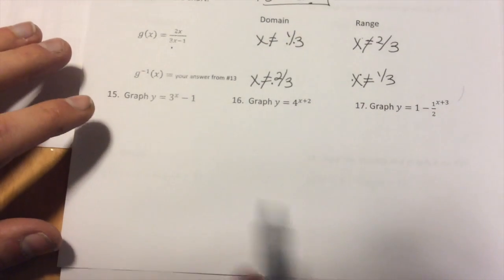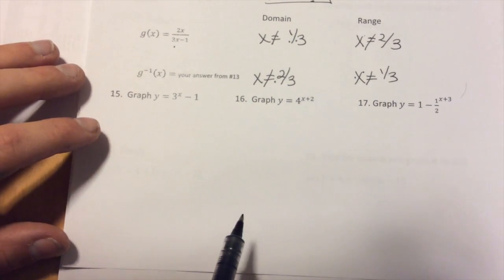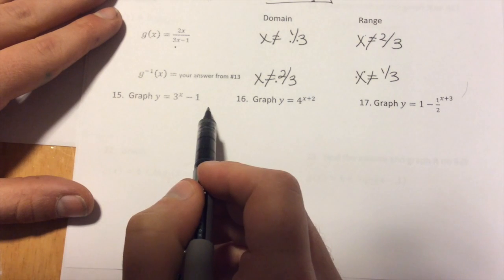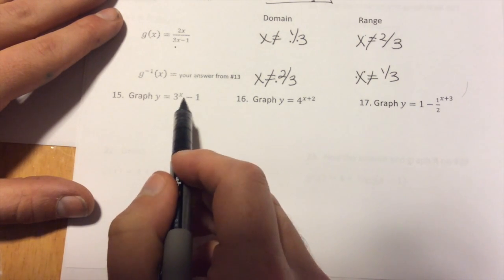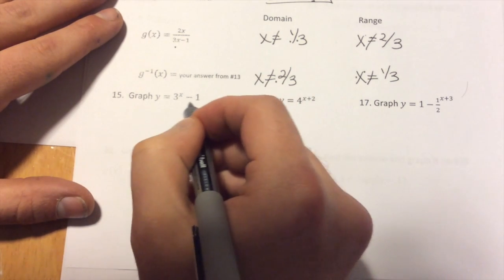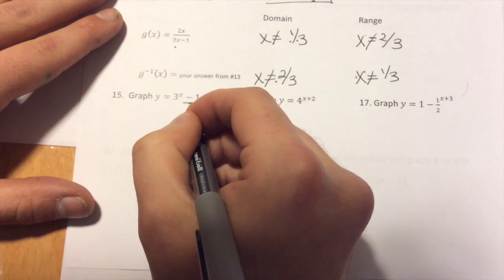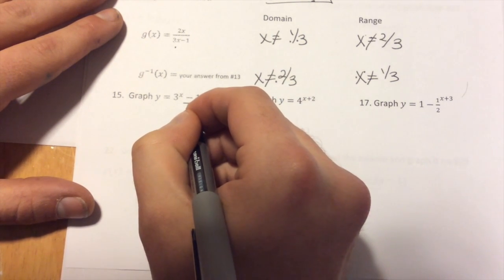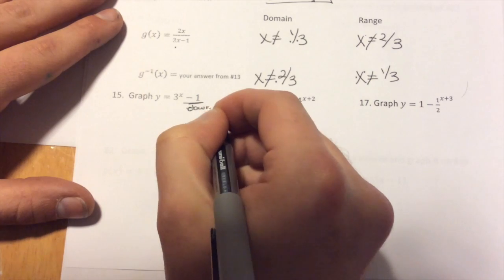Next up, graphing exponential functions. How can we graph a function like this? y equals 3^x minus 1. Well, this minus 1 here moves it down 1.